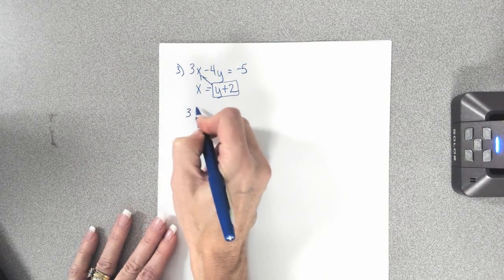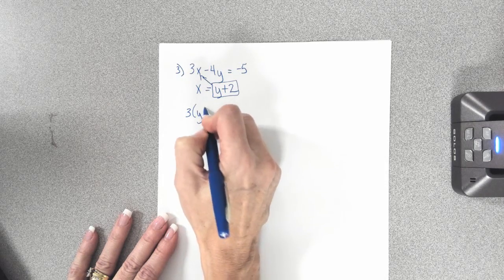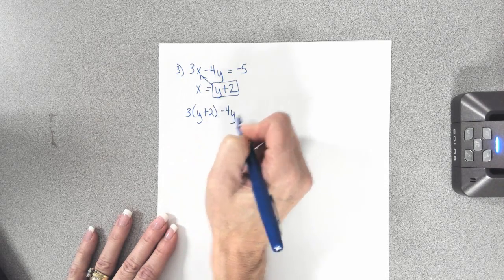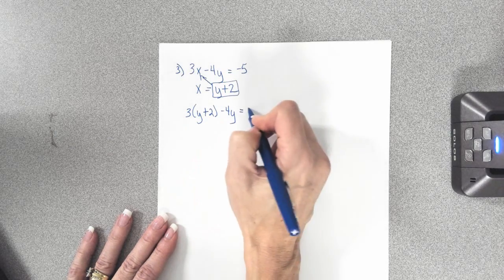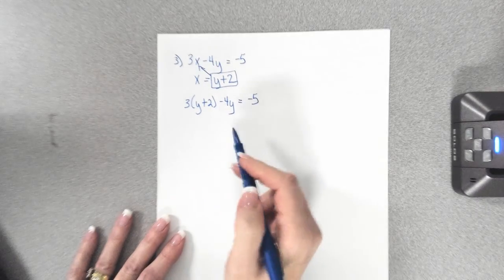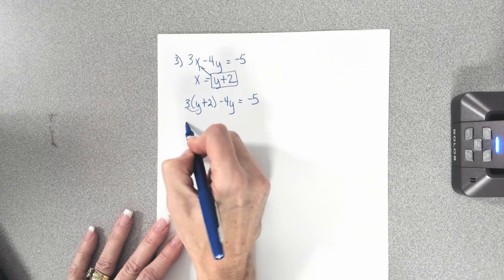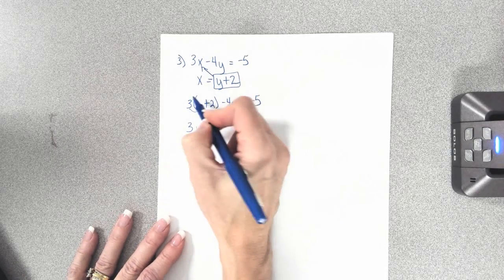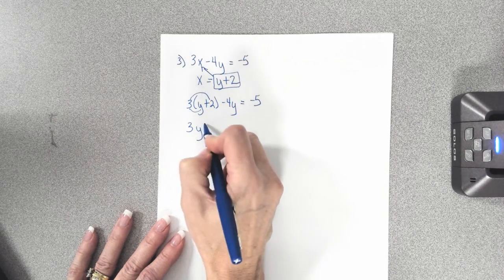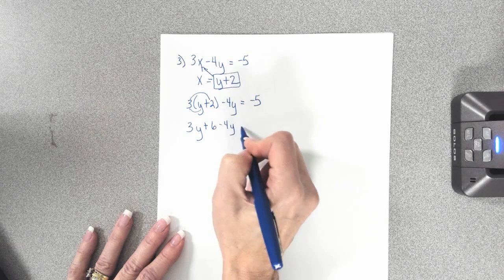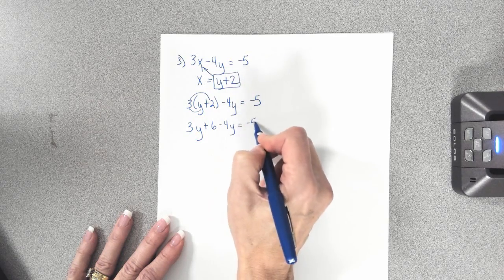So I'm going to have 3 times y plus 2 minus 4y equals negative 5. I now have to distribute. So 3 times y is 3y. 3 times 2 is 6. Minus 4y equals negative 5.